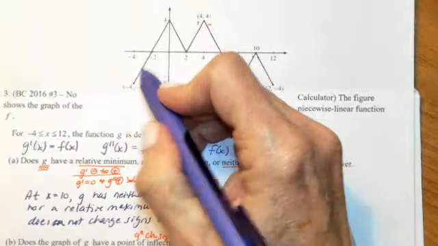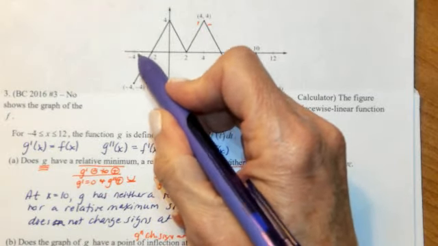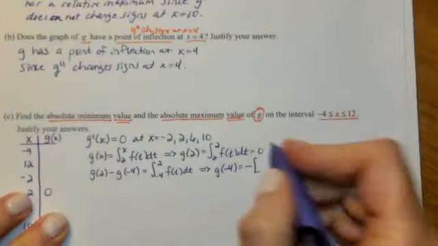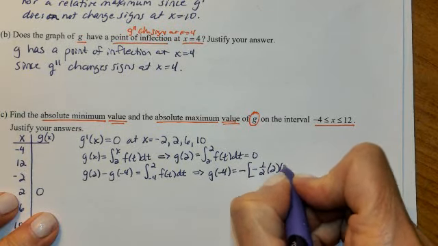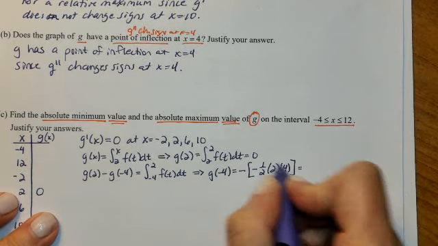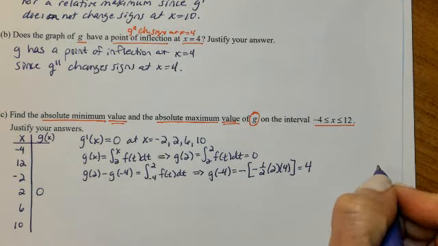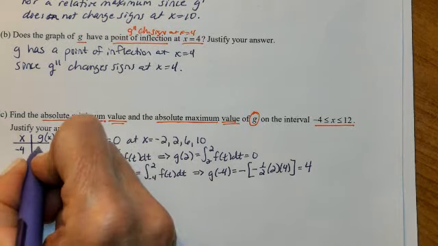From -4 to 2, this piece is below the x-axis, and that area is 1/2, base is 2, height is 4. So 1/2 times 2 times 4, negative since it's below the x-axis. So that's going to be a positive 4. Did I say that right? I think I did. Positive 4.